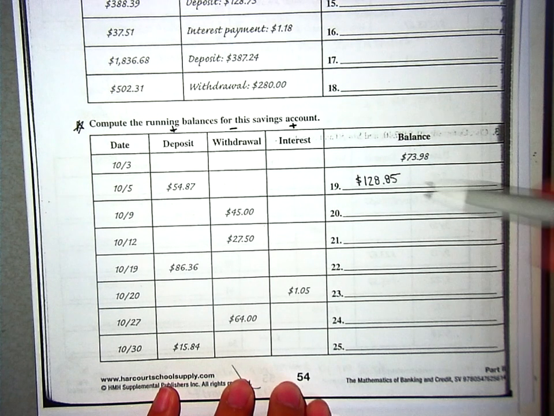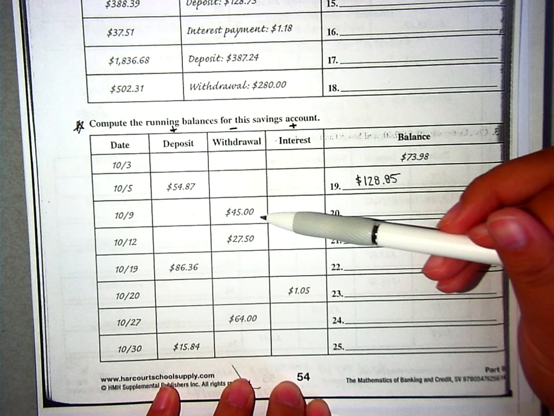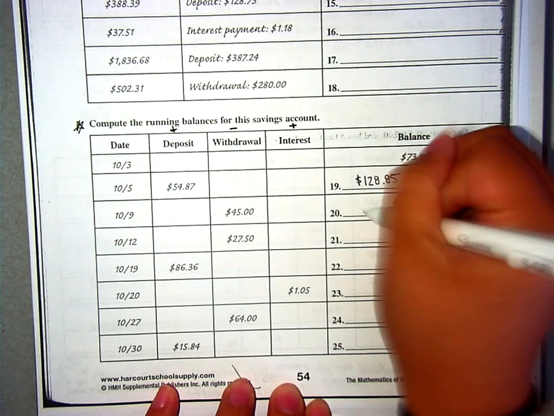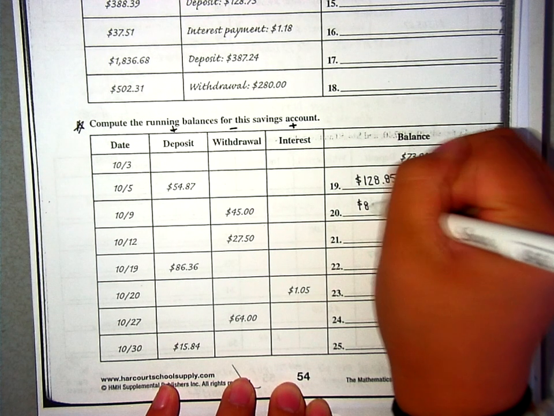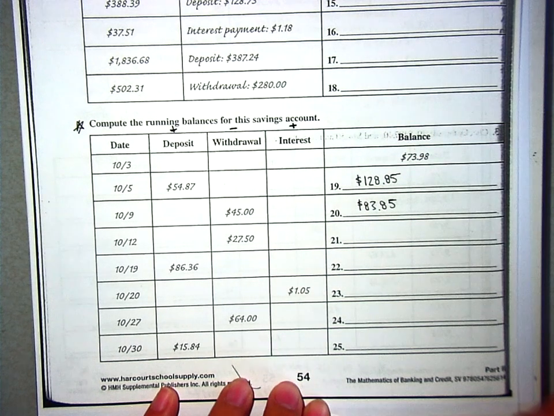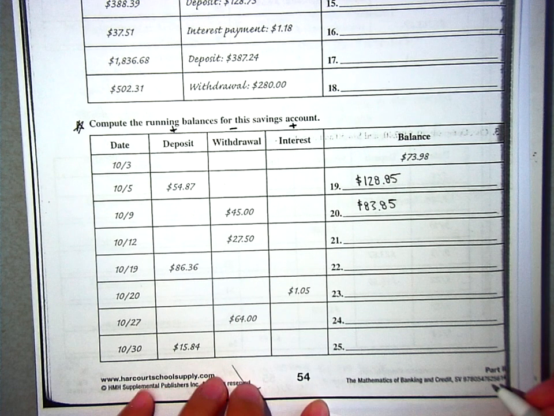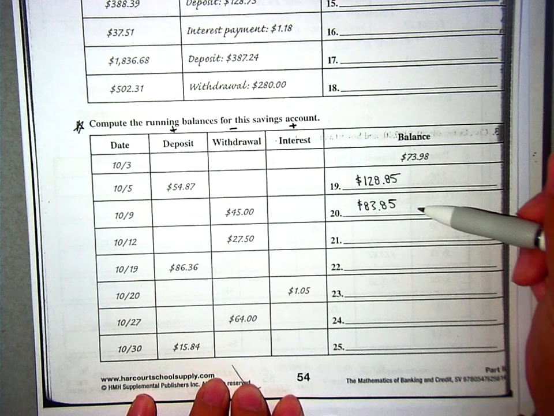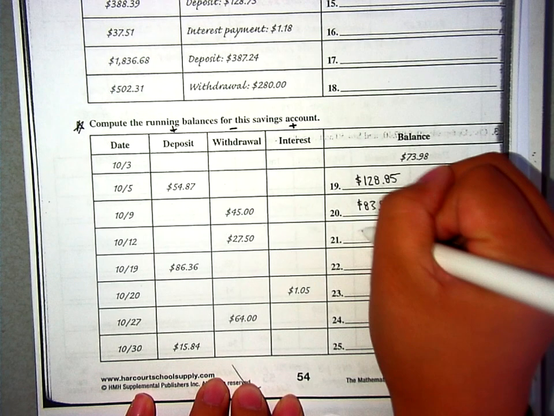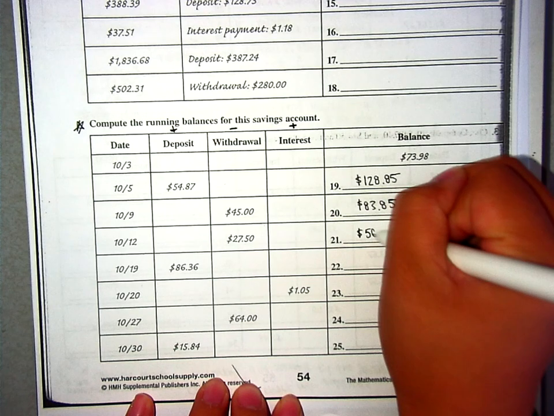Okay, so now we use this next balance because this is our running balance, and we withdrew $45. So now what is our balance? $83.85. We withdrew another $27.50. So we subtract that from our $83.85 to get what? $56.35.